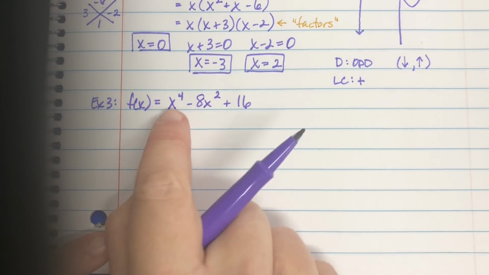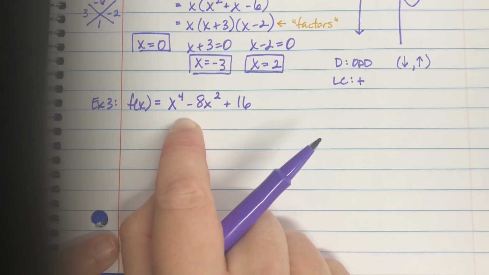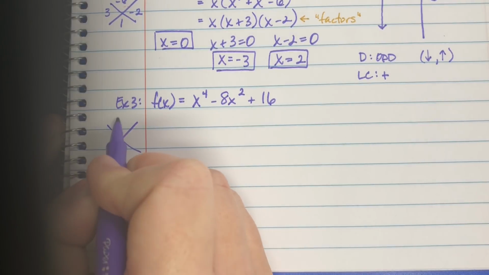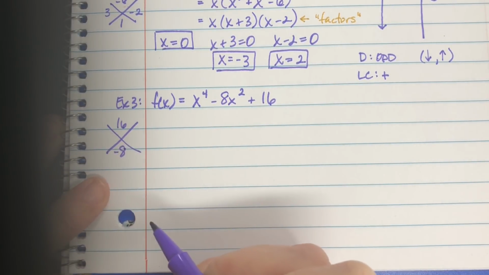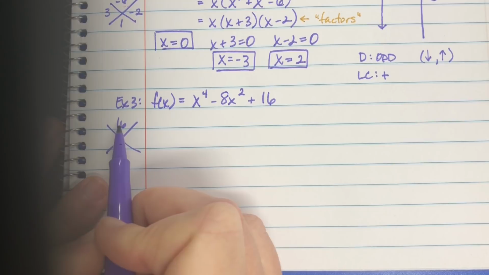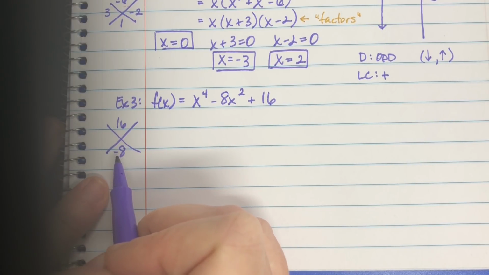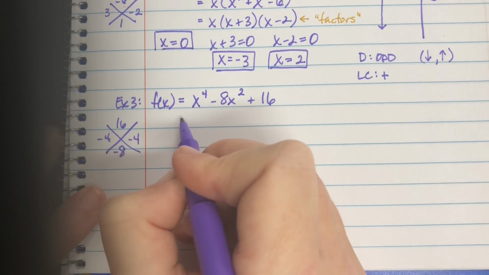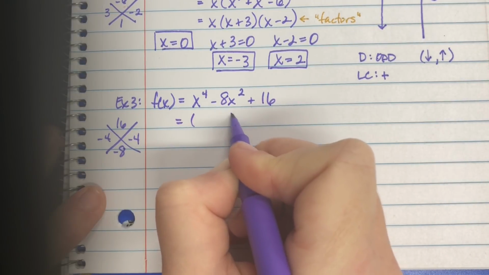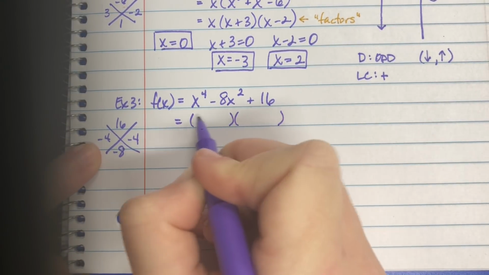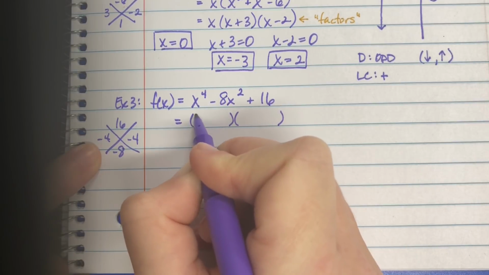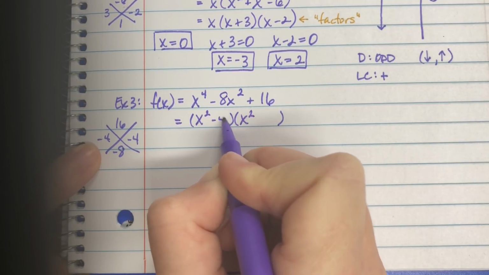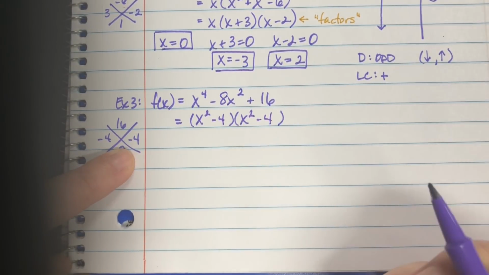Now, from our factoring rules, you have 3 terms. Anytime you have 3 terms, you can go ahead and set up your x puzzles to solve that. 16 on the top and negative 8 on the bottom. My two factors that have to multiply to give me 16 but add to negative 8 are negative 4 and negative 4. Writing our factors, we started with x to the 4th. That means one of our factors has to start with x squared, and they're both minus 4 based on my x puzzle.